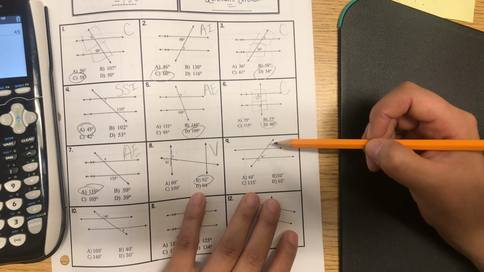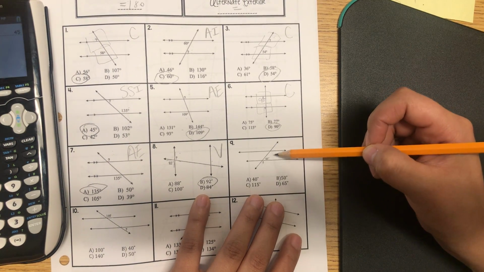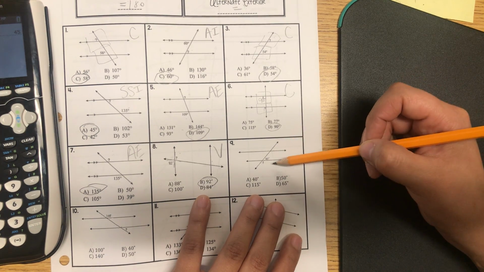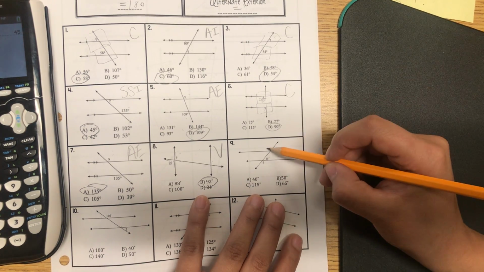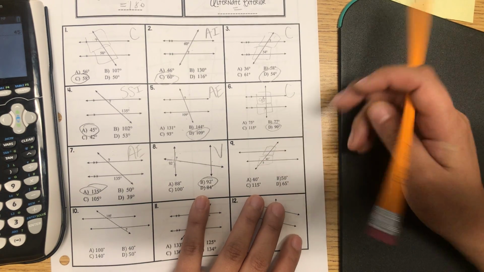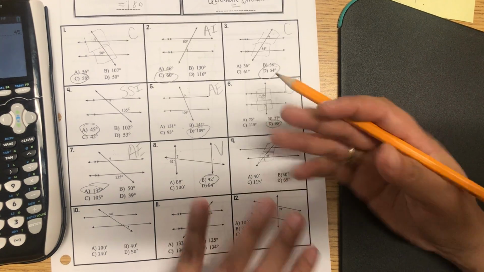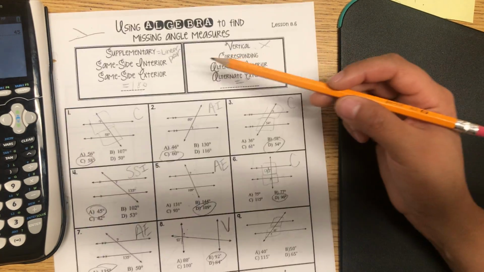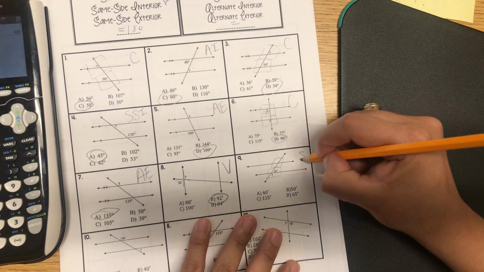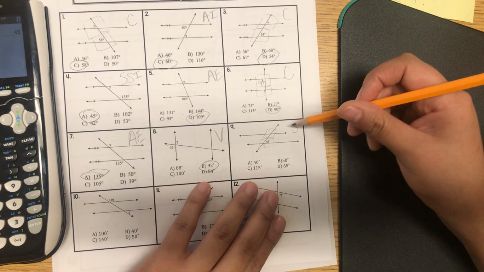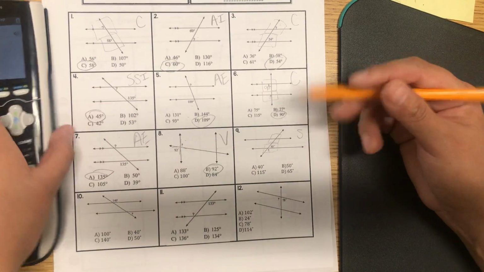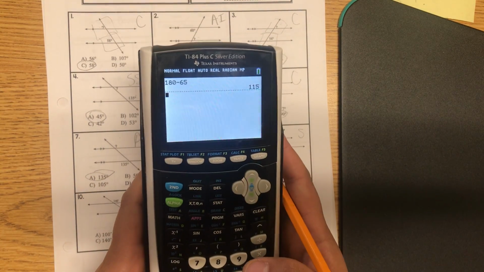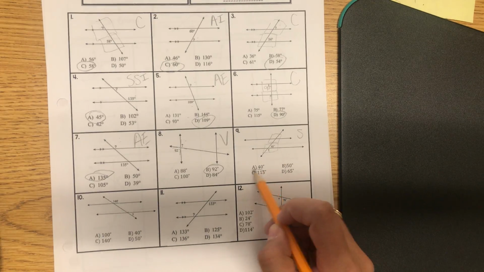Number 9, this one's the trickiest for some people because they see this and they think, oh, that's alternate exterior, but one's inside, one's outside. Then they think they're corresponding, but corresponding means they're in two different groups. If you look at it, 65 and the question mark are right next to each other. This is what makes that linear pair most people forget about, which means theirs is called supplementary, otherwise known as linear pair. And supplementary means they equal 180. So to find that missing angle, you just do 180 minus 65, and you get 115 as that missing angle.